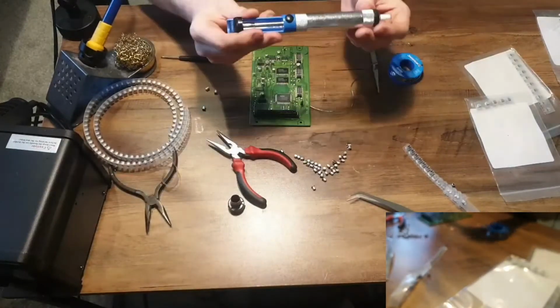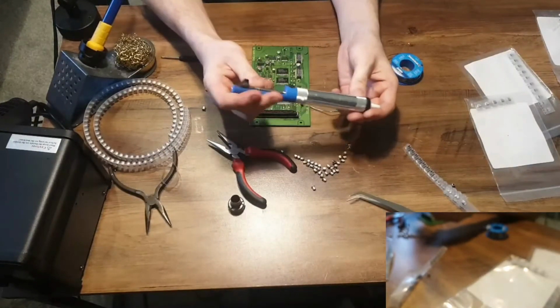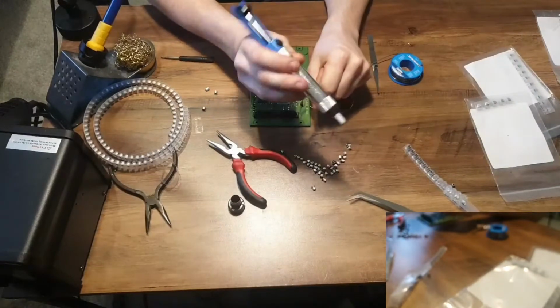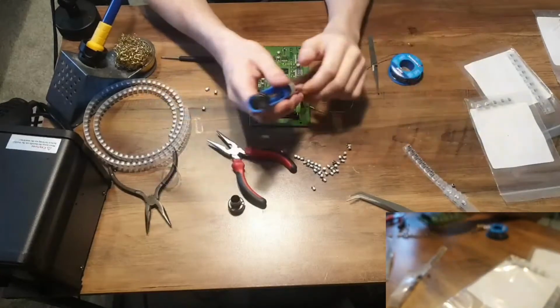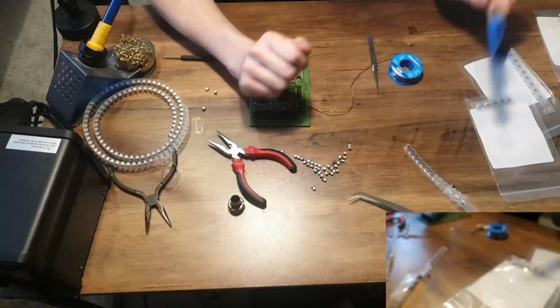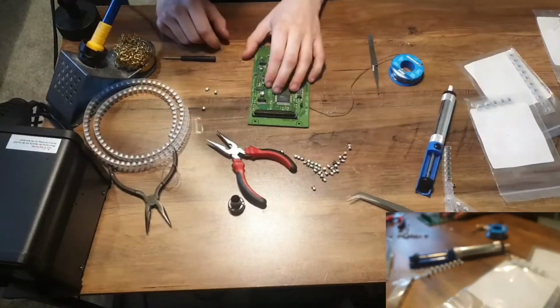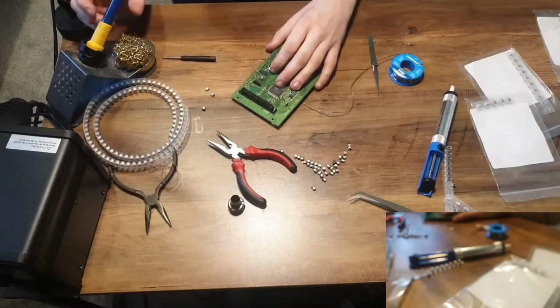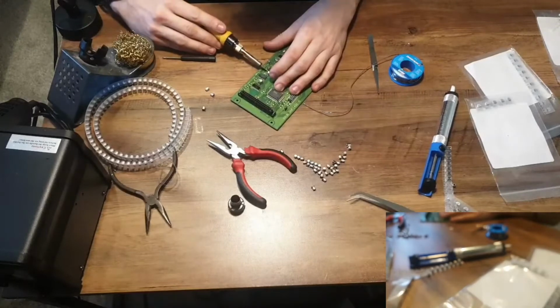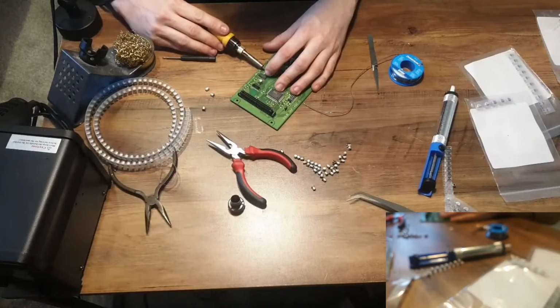Stuart, I will tell you, this is junk. This only ever works with single-sided stuff. Otherwise, just throw it away. Because for double-sided boards, especially for boards like this, it's just pathetic.